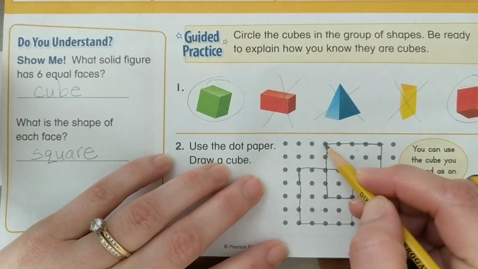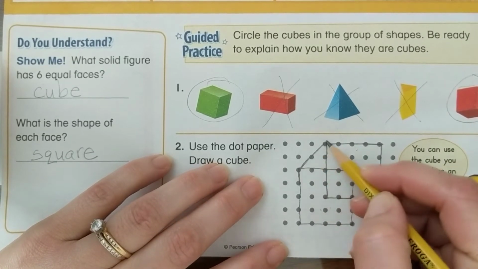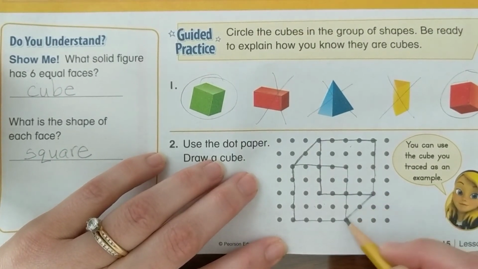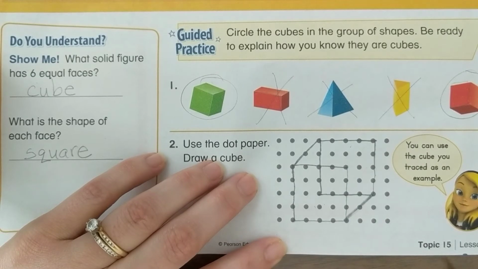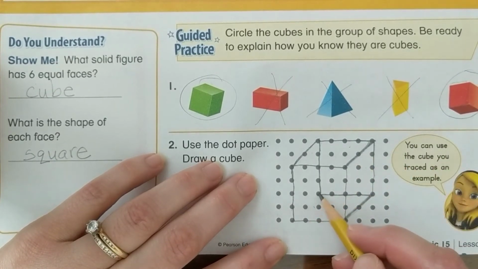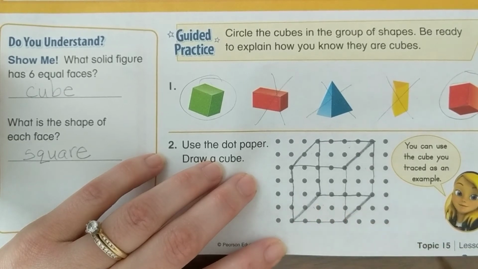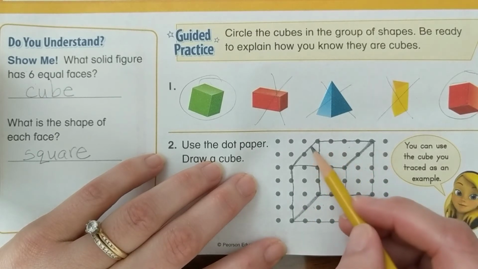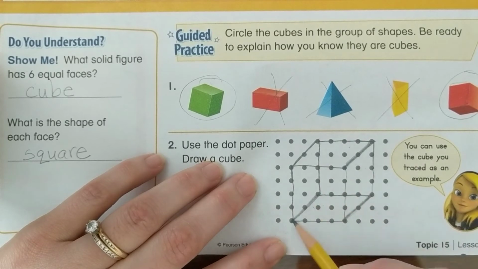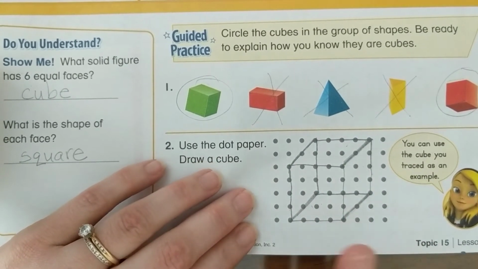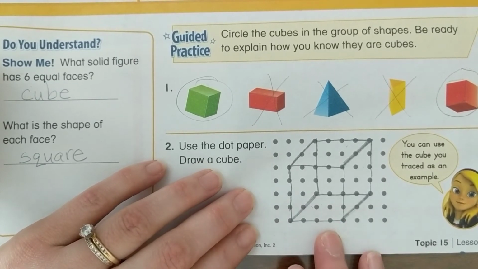So we're going to connect this corner to that corner. And down here, I'm going to connect this corner to that corner. I'm going to connect this corner to that corner. And this corner to that corner. And you just drew a cube. So you draw your 2 squares and you draw 4 connecting corners together. Pretty neat. A lot of my students like to draw cubes once we learn how to do this.